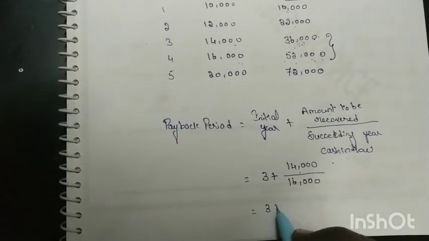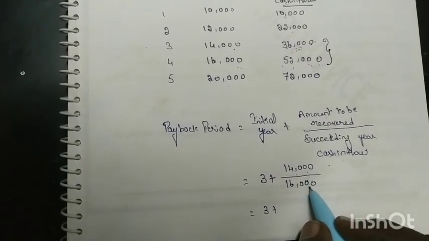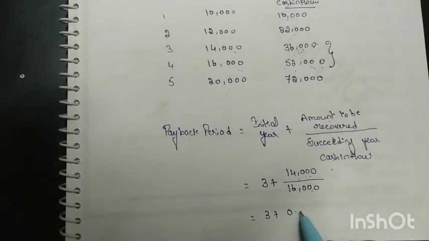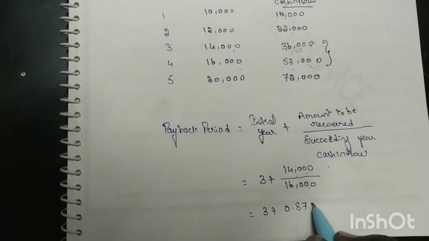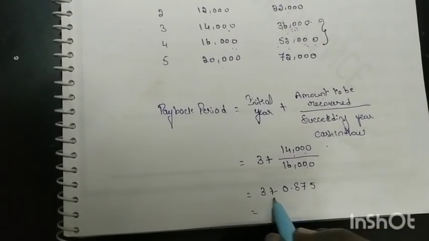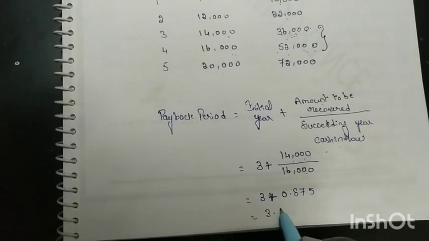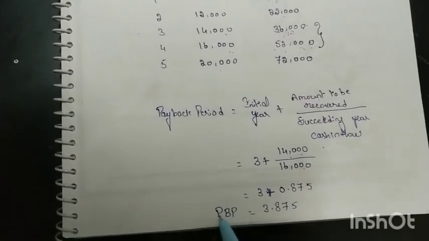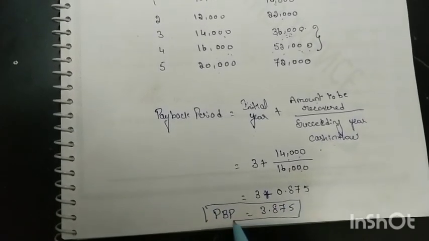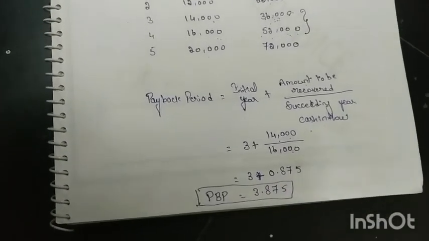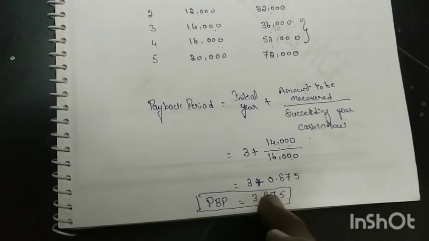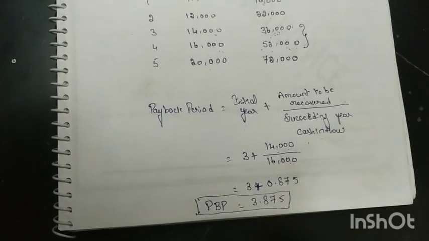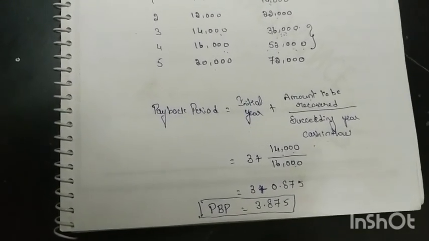Now 3 plus 14,000 divided by 16,000. You will get the answer as 0.875. Now 3 plus 0.875, 3.875 will be your payback period. Means if you are investing 50,000 today, within a time period of 3.875 or about 4 years, you will get your investment back in your hands.